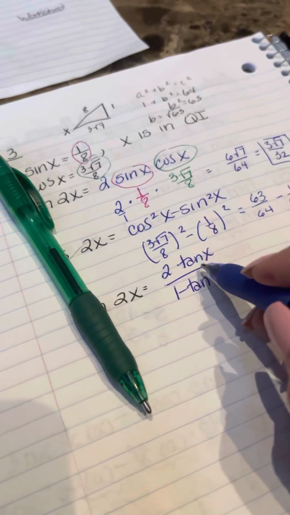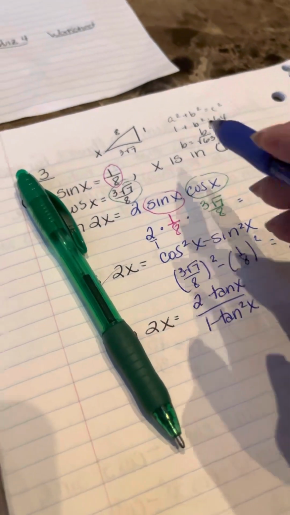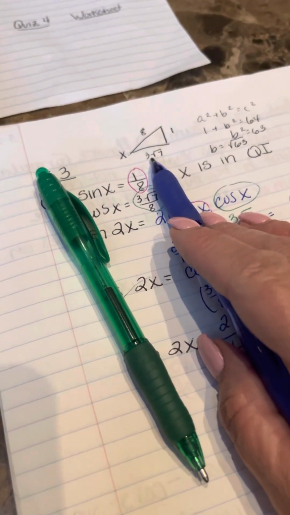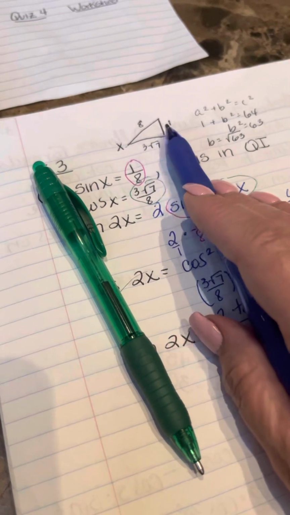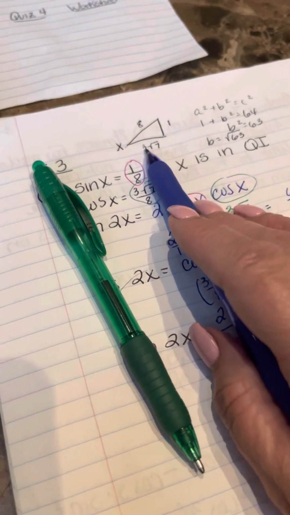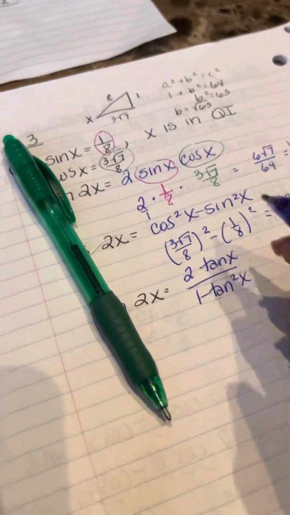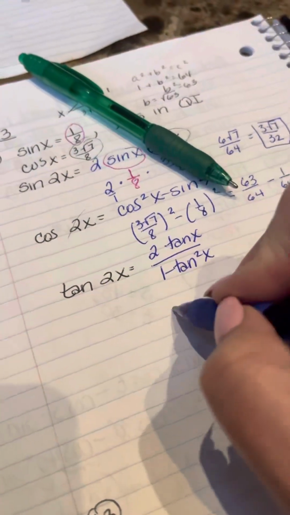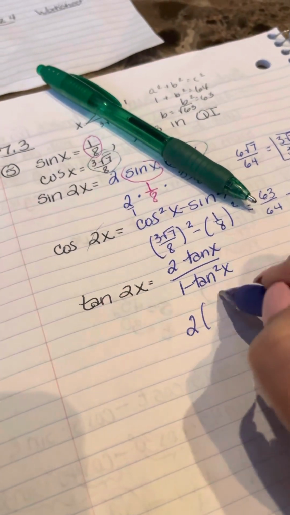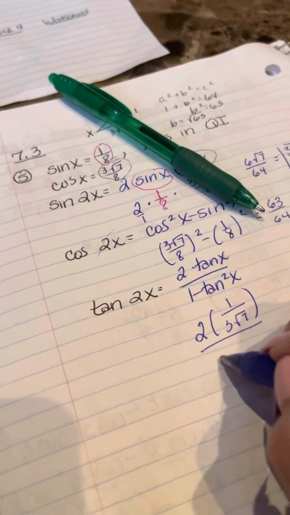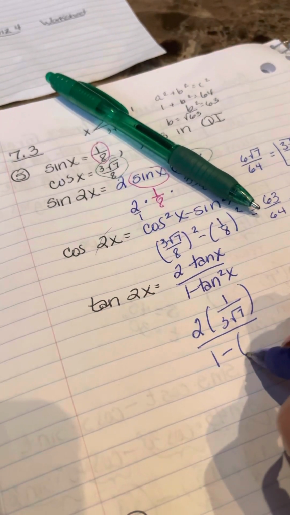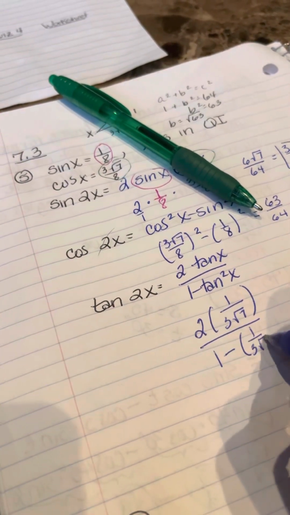And then finally, for this one, I need the tangent of x. Well, I have my triangle up here, so I can go up there and get the tangent of x off of that. The tangent of x is 1 over 3 square roots of 7. So I have 2 times 1 over 3 square roots of 7 over 1 minus 1 over 3 square roots of 7.